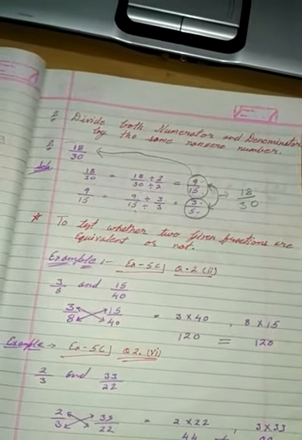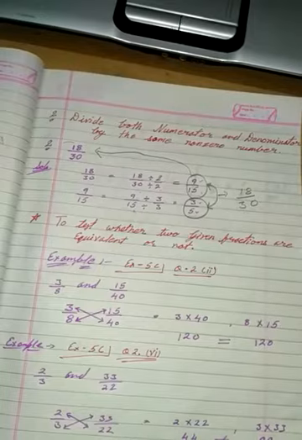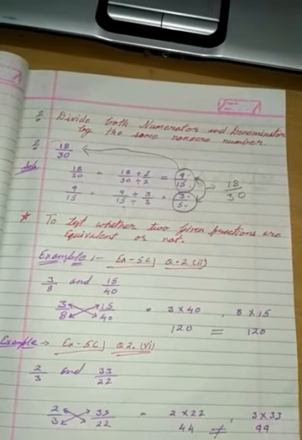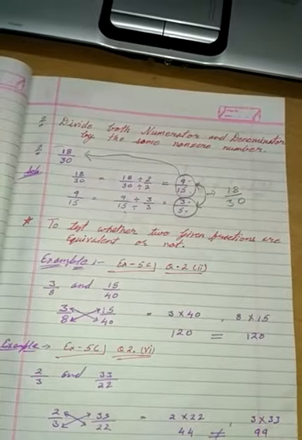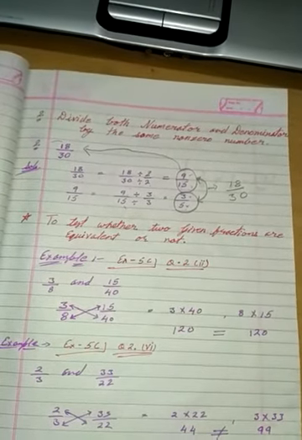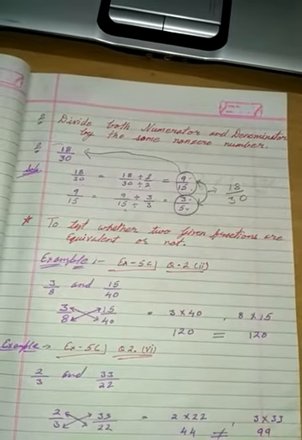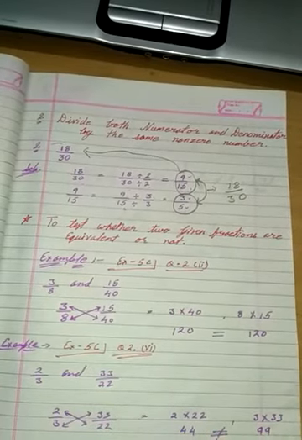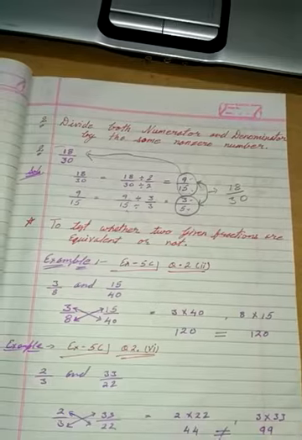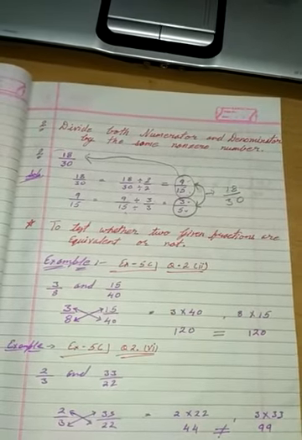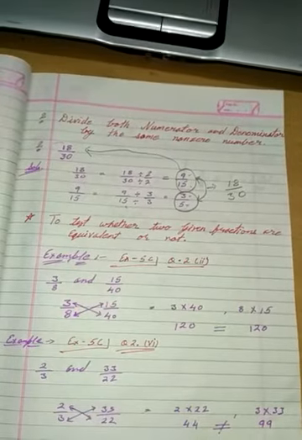Likewise you can divide further or multiply with other numbers to get equivalent fractions. You can make as many equivalent fractions as you want by multiplying, but in division there are limited equivalent fractions.